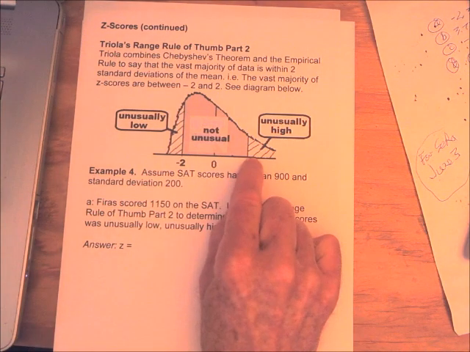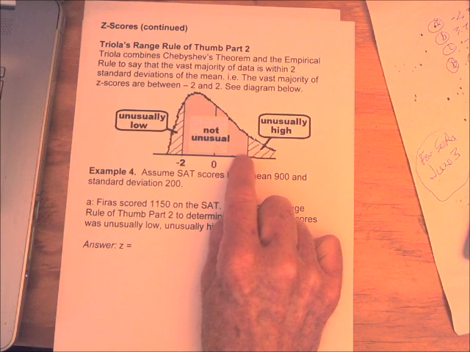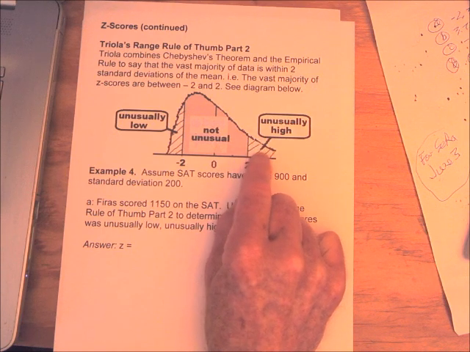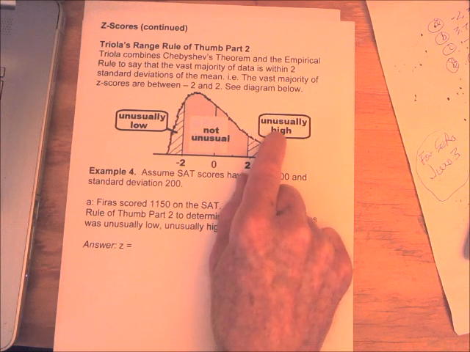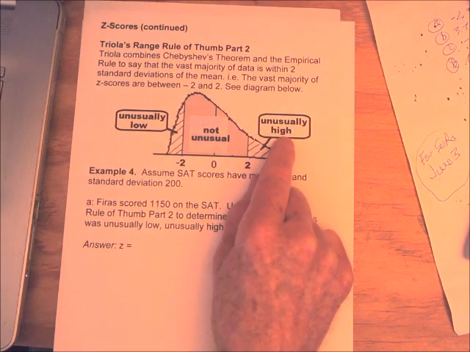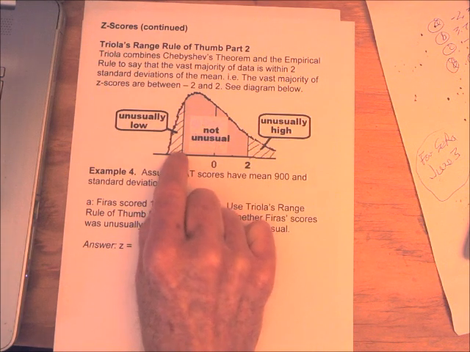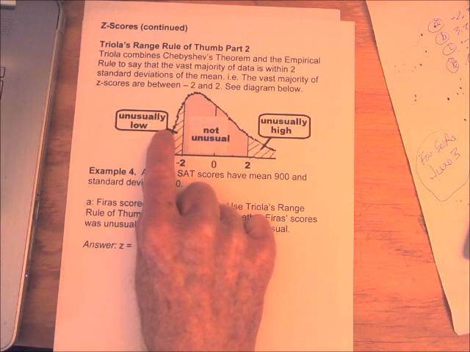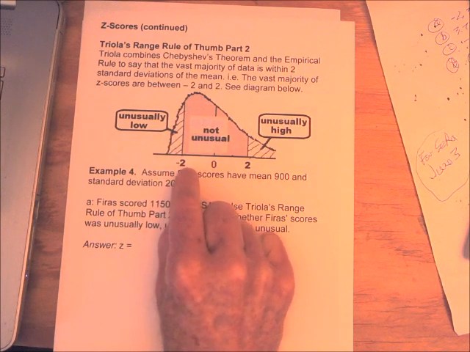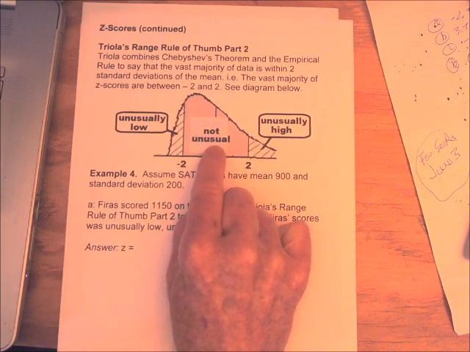But whether it's more than a z-score of 2, whether it's more than 75% or more than 97.5%, either way, anything above 2, we're going to say that's unusually high, and anything below -2 would be unusually low. Z-scores between -2 and 2, we're going to say are not unusual.